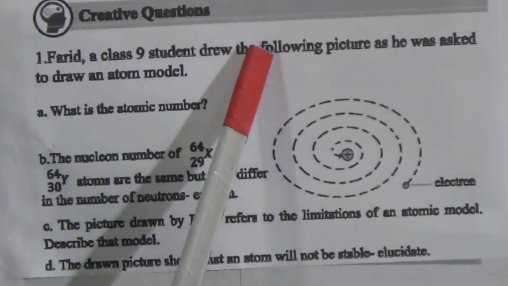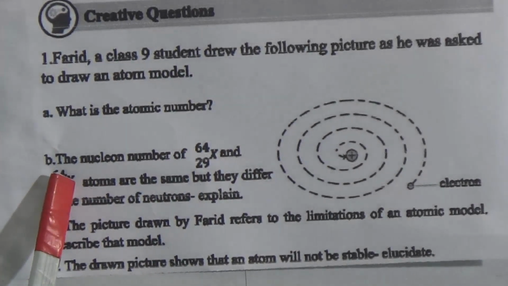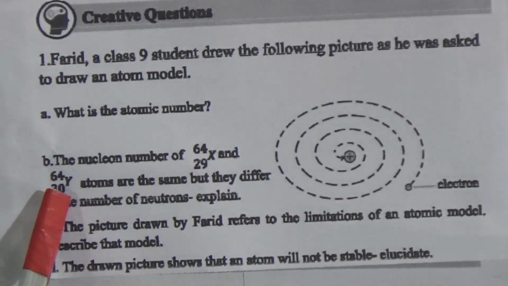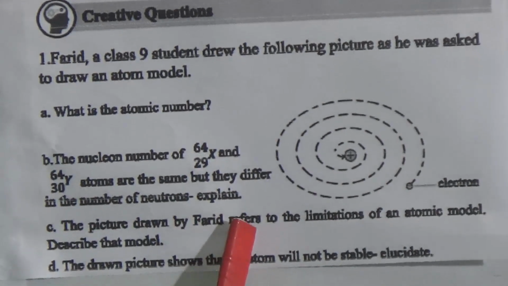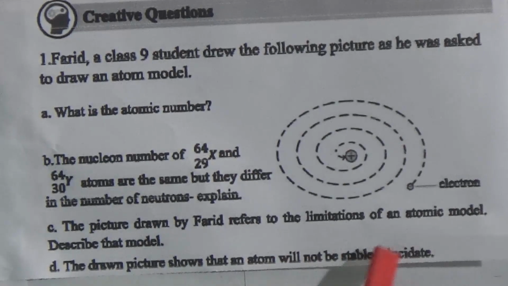Now come to the creative question of exercise. Farid, a class 9 student, drew a following picture as he was asked to draw an atomic model. Question number A is what is atomic number. Question B is the nuclear number is 64, mass number is 64 and atomic number is 23 of X, and Y is mass number is 64 and atomic number is 33. The atom are the same but they differ in the number of nucleons. Explain. The question number C is the picture drawn by Farid refer to the limitation of atomic model. Now question D is draw the picture that shows that an atom will not be stable.